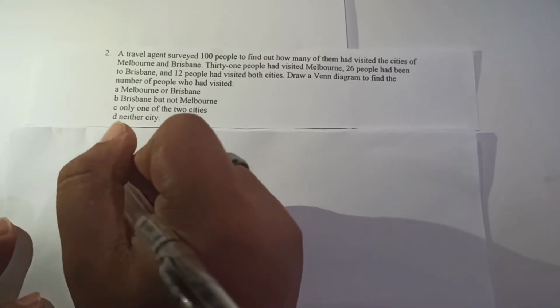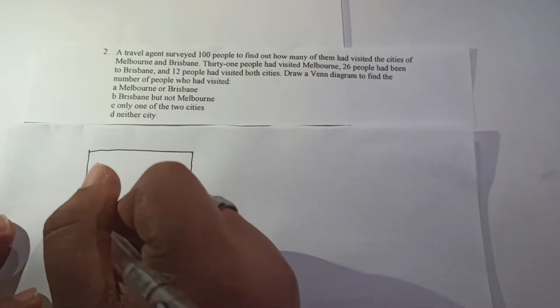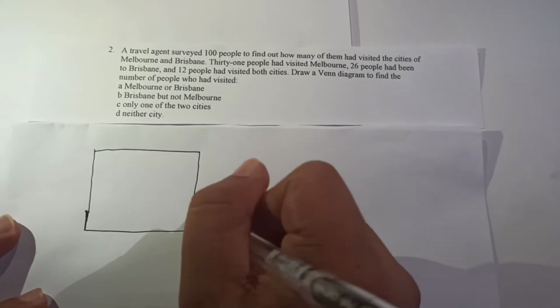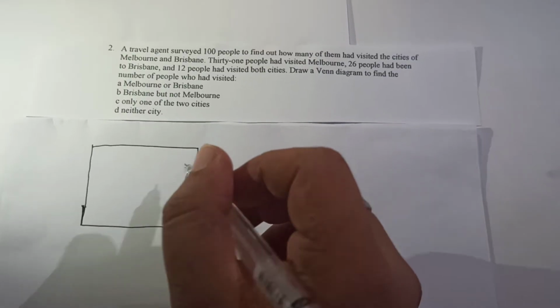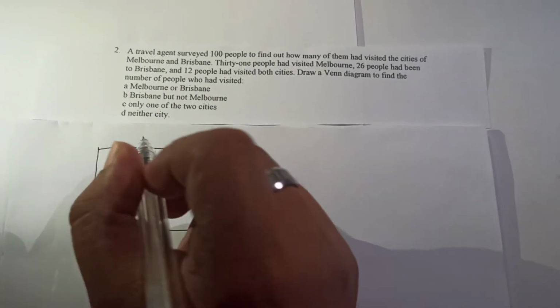Okay, so 12 people had visited both cities. We have drawn a Venn diagram to find out the number of people who had visited Melbourne or Brisbane, Brisbane not Melbourne, only one of the two cities, and neither of the cities. First, we're going to make a Venn diagram representing this. Again, there are two circles here because the question only talks about Melbourne and Brisbane.